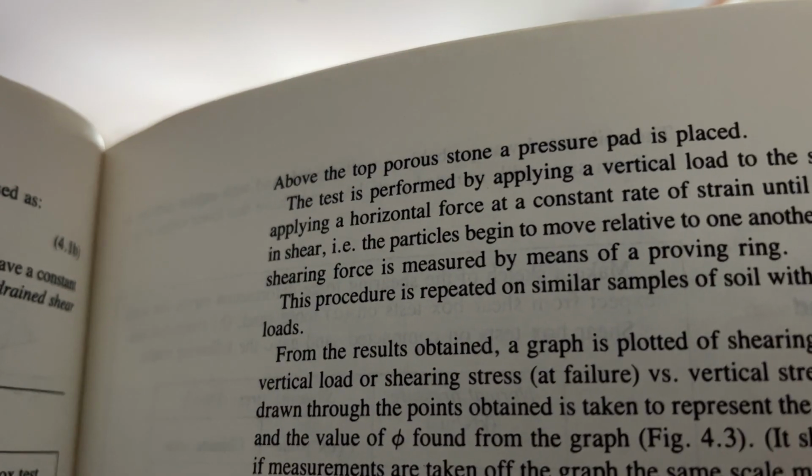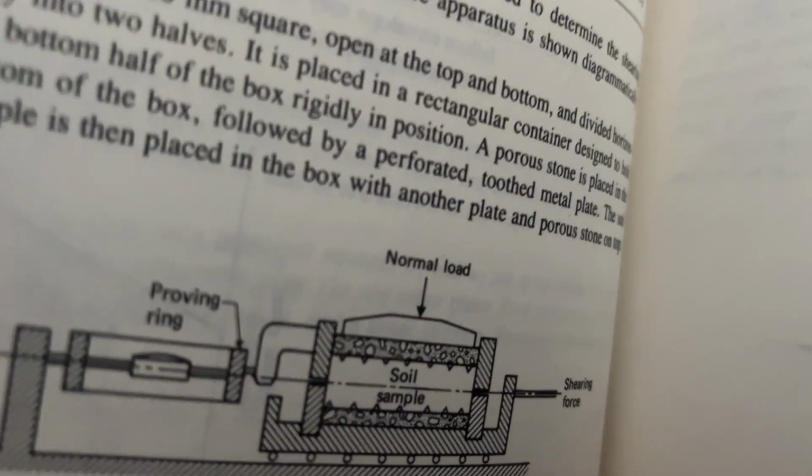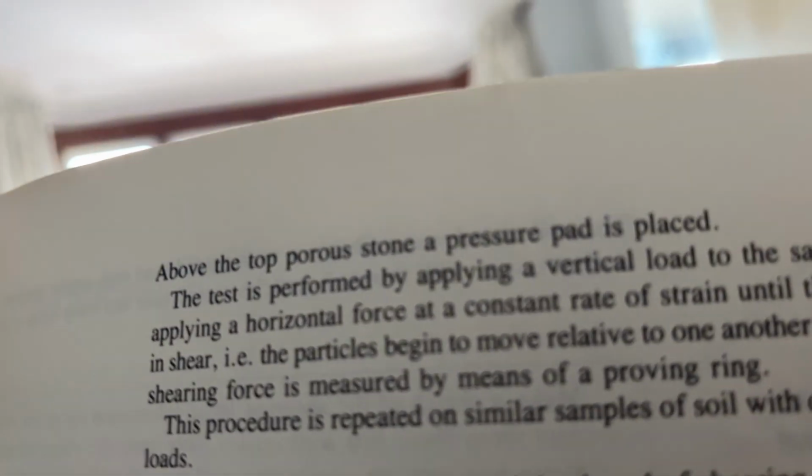Above the top porous stone, a pressure pad is placed. So the pressure pad, that's where the normal load goes.